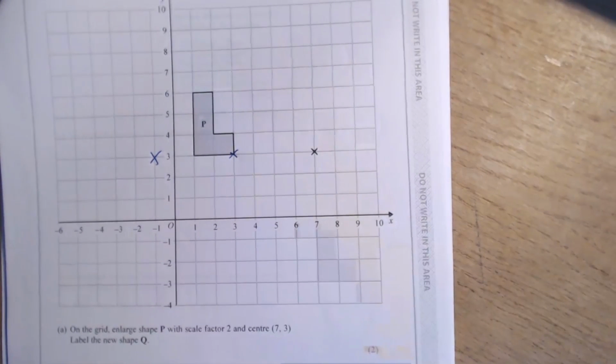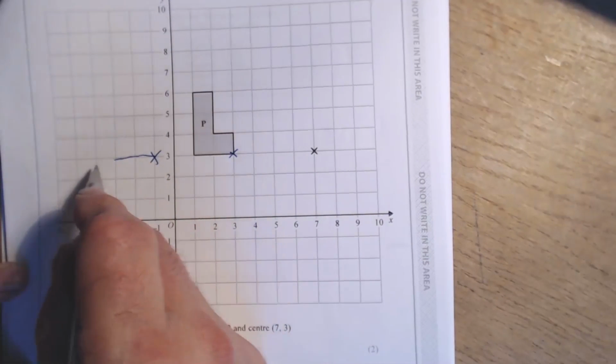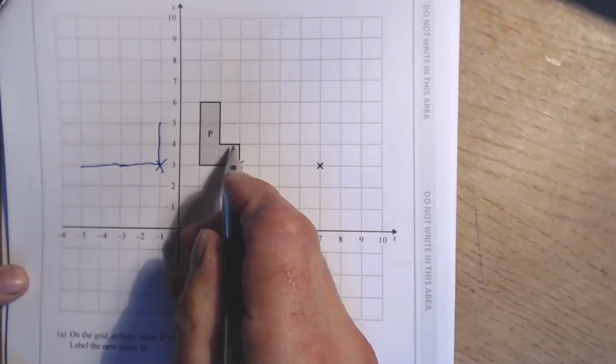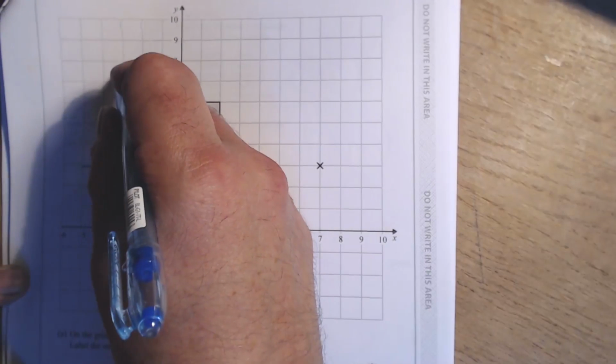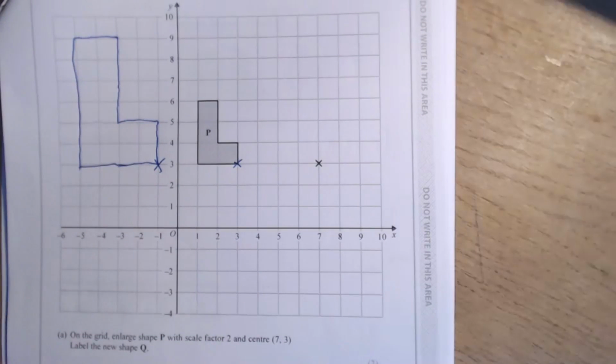So the shape's got to be twice as big. So it's not going to be 2 along, it's going to be 4 along. It's not going to be 1 up, it's going to be 2 up. It's not going to be 1 across, it's going to be 2 across. 4 up, 2 across, then all the way down. So that's enlarged the shape, scale factor 2.